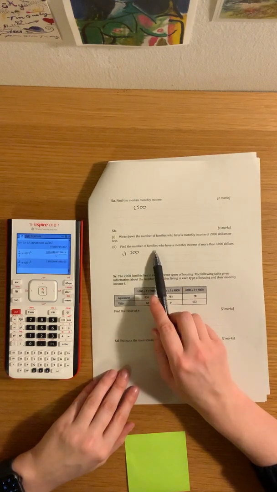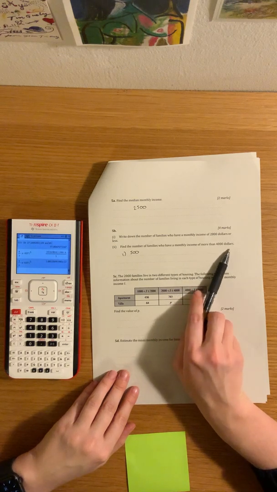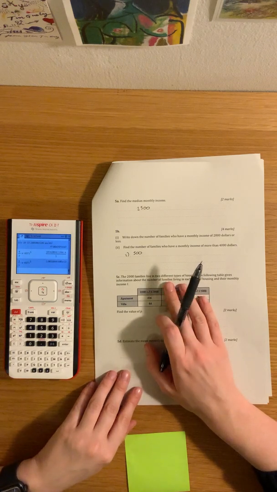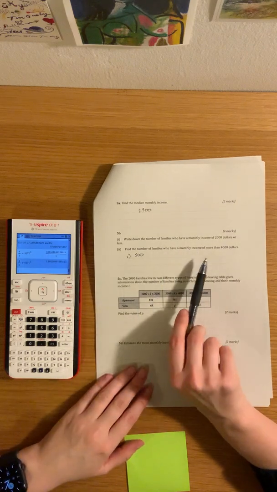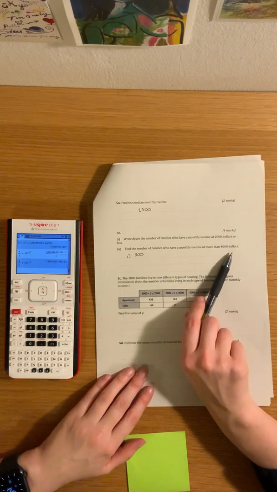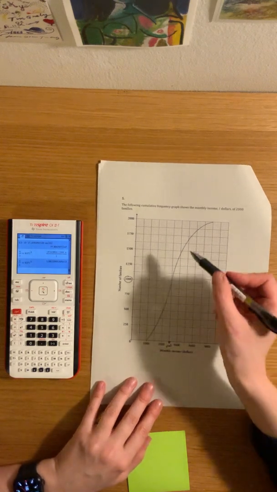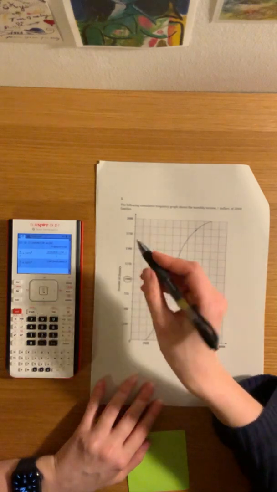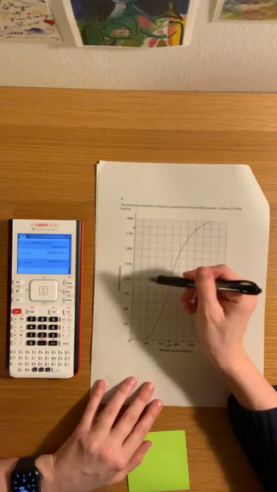Then it says, find the number of families who have a monthly income of more than $4,000. And you need to watch out here, because the nature of a cumulative frequency graph is it shows you that value or less. It doesn't automatically show you for more than $4,000. So let's take a look at how we can find that. Here's $4,000. First, I am just going to go up on my graph to here, and then read along to here. I need to think carefully about what that value is.